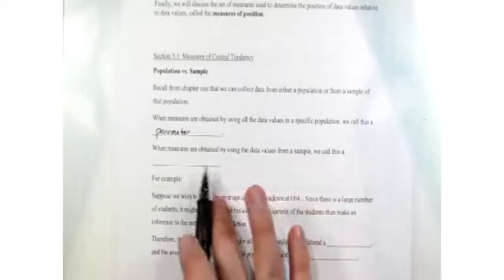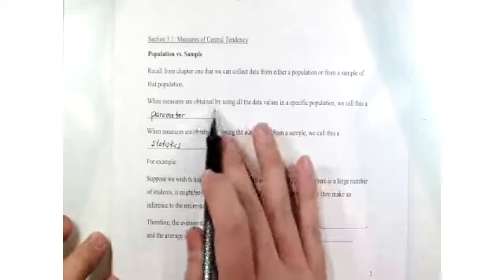When measures are obtained by using data values from a sample, we call these statistics. A little remark there: we use sample statistics to make inferences about population parameters. That's why we compute these, because parameters are going to be hard to find.